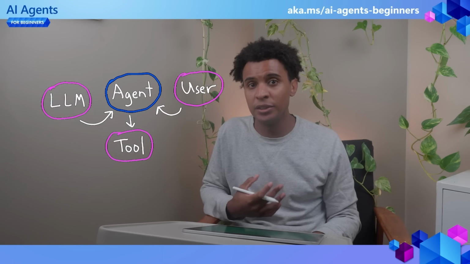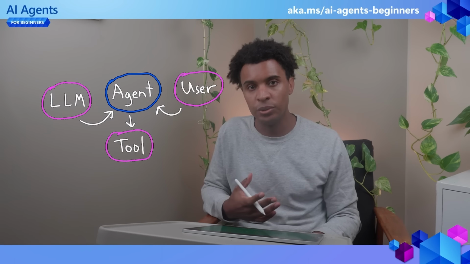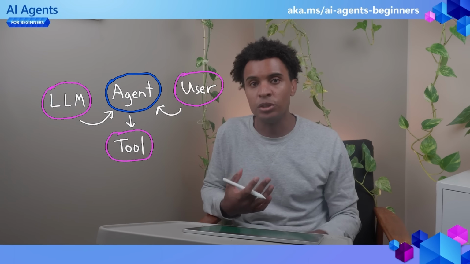Also, the tool's response to the agent's request. Things to consider here are any errors or malformed responses from those tools, or perhaps uptime issues with the service if you're using an external service.